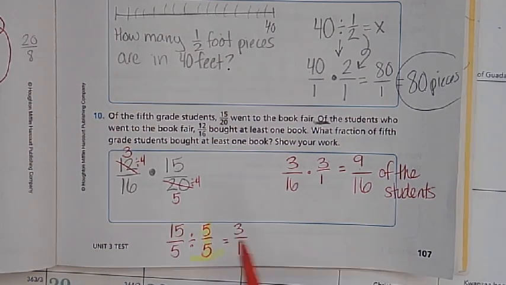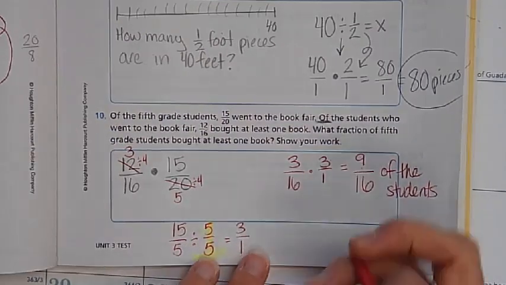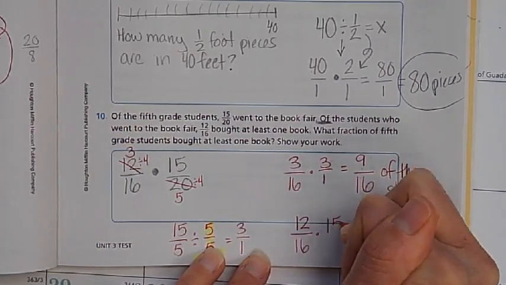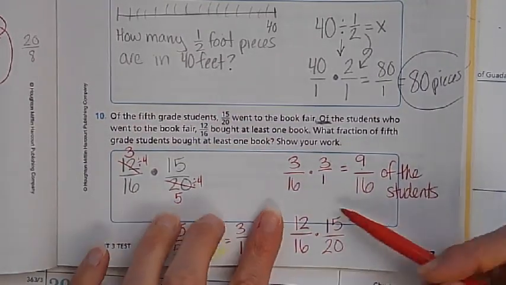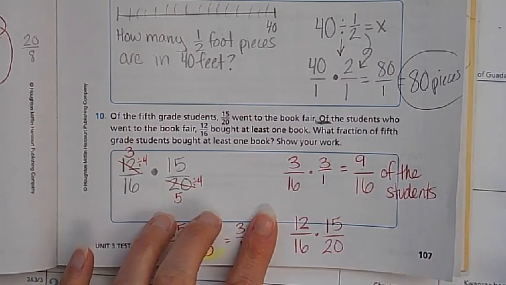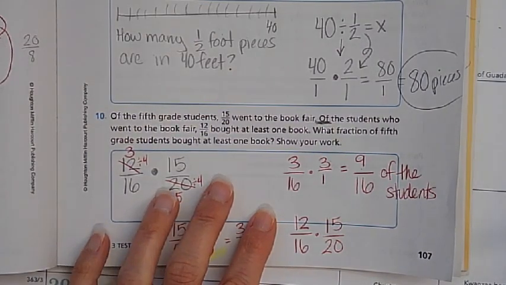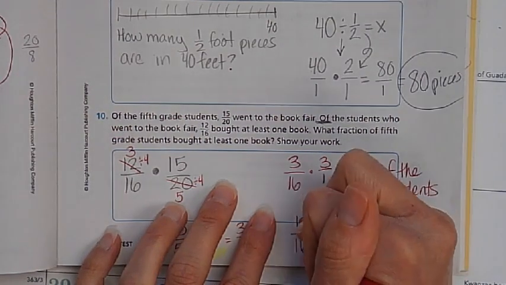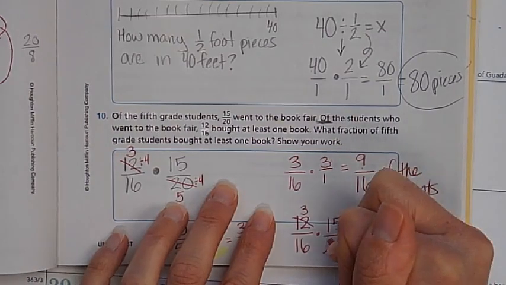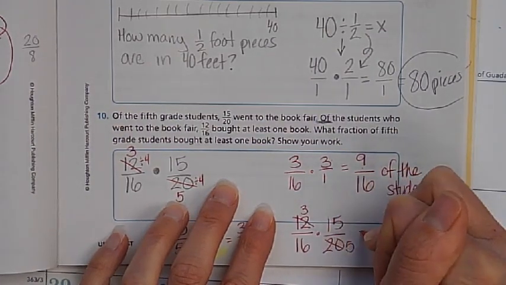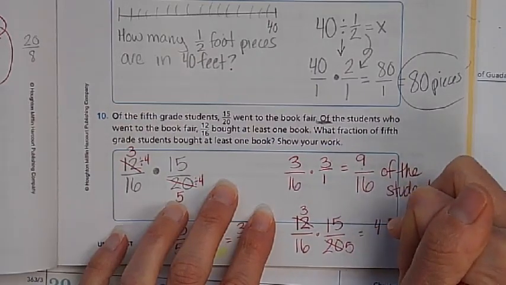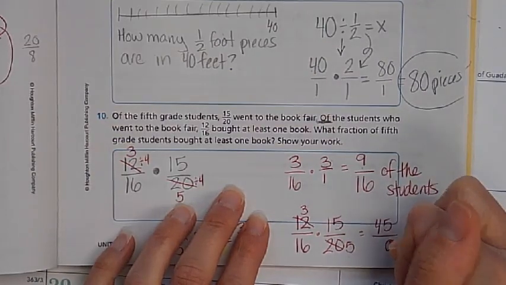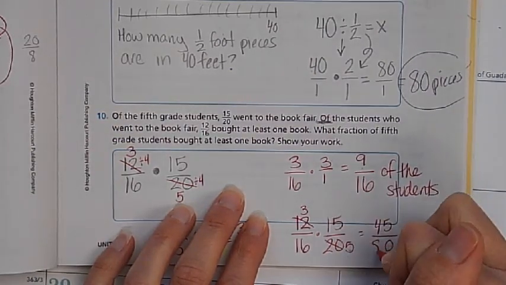If this part right here did not make too much sense to you, you can just go ahead 12/16 times 15/20. You could reduce both fractions first and then multiply. That's another strategy. You could also just multiply numerator times numerator, denominator times denominator. Or like we said, you could cross cancel here and then multiply 3 times 15 is 45. And then I have to do 16 times 5. 6 times 5 is 30. 5 times 1 is 5 plus 3 is 8.